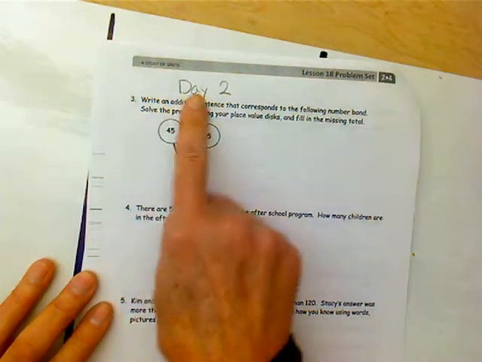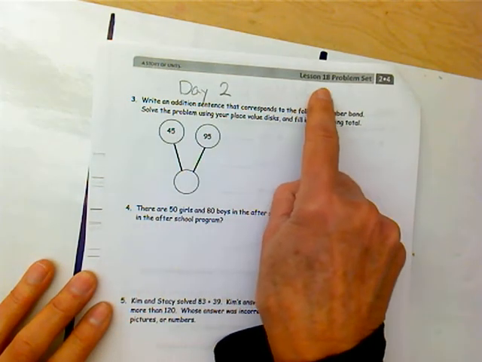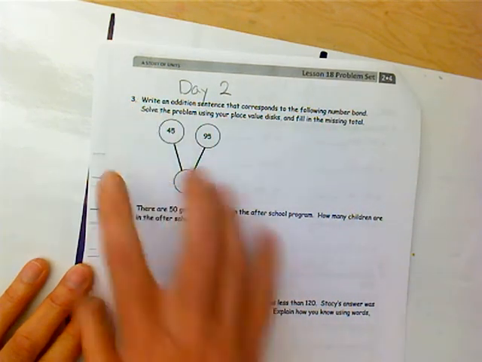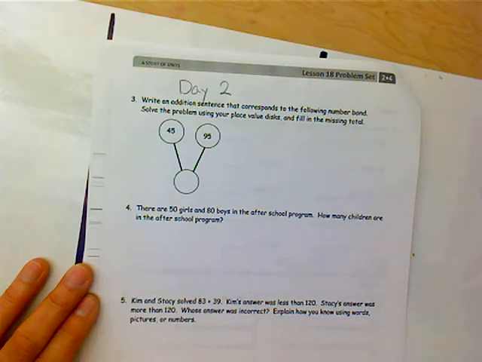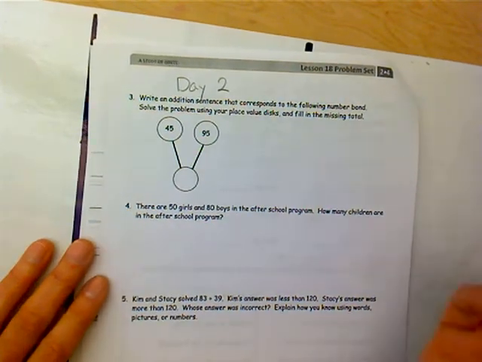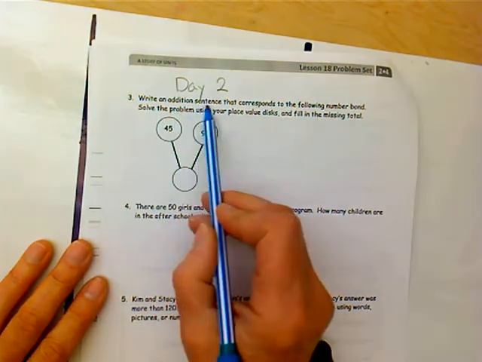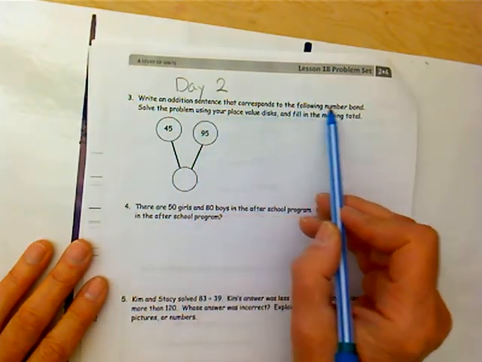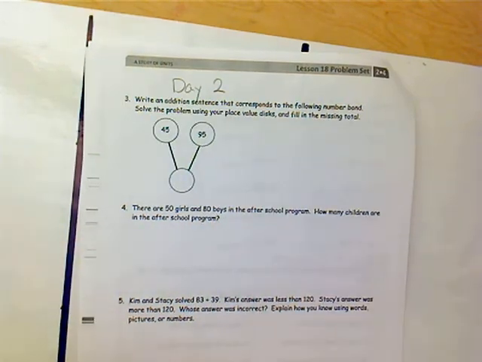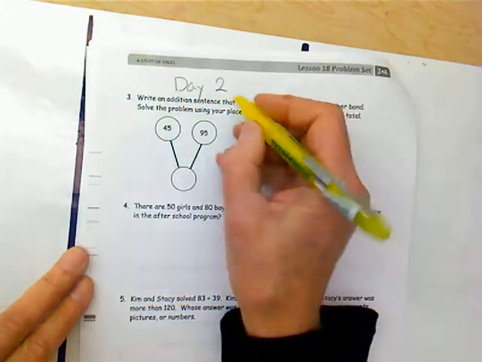Hello. We are getting ready to start day 2 of lesson 18. You just need to follow what they're asking you to do on these 3 word problems. You're going to write an addition sentence that corresponds with the following number bond. Solve the problem using, and I really want to point this out, we did this yesterday.